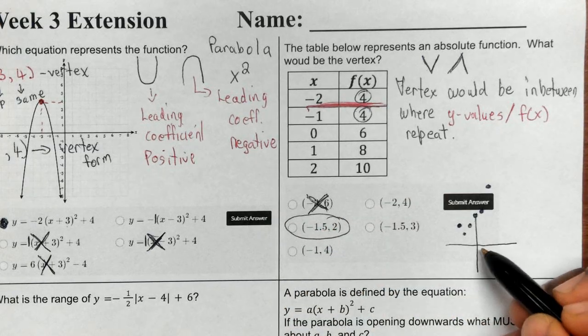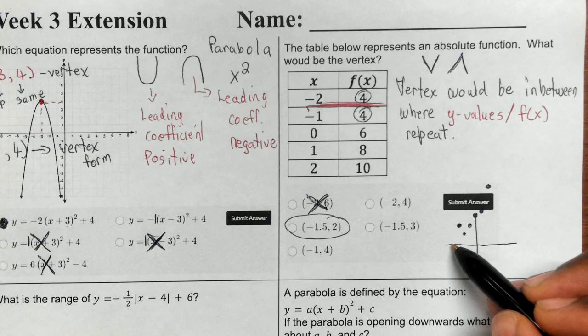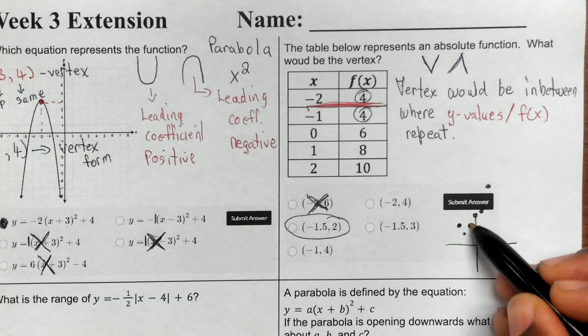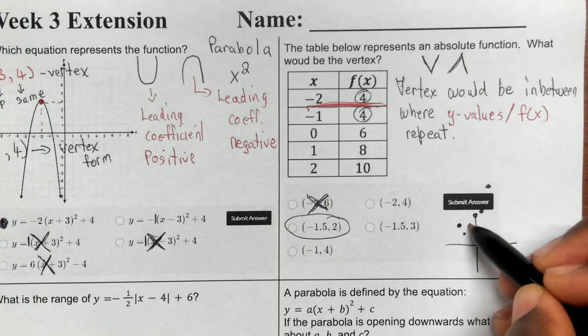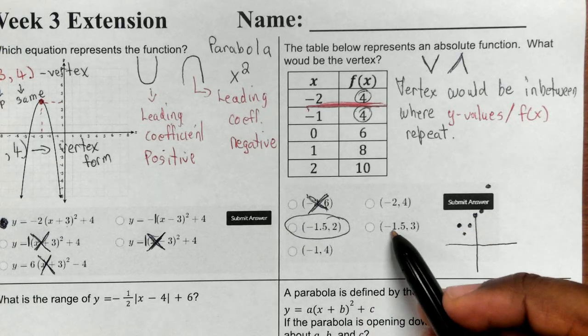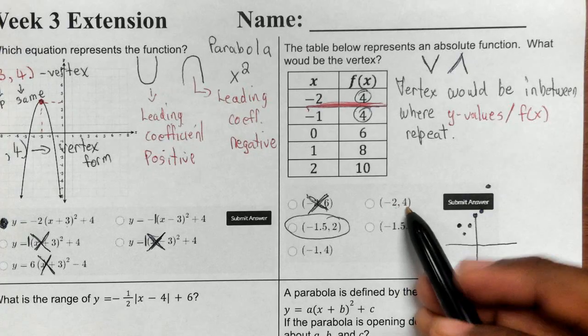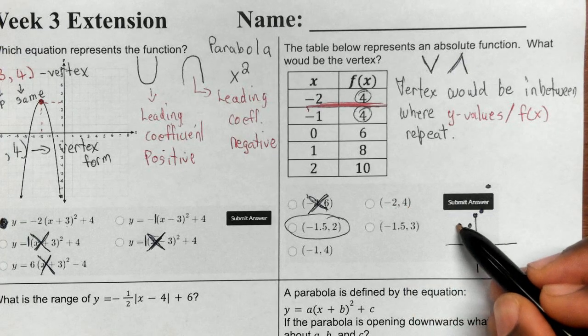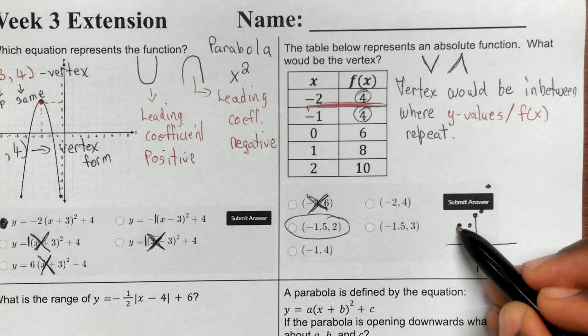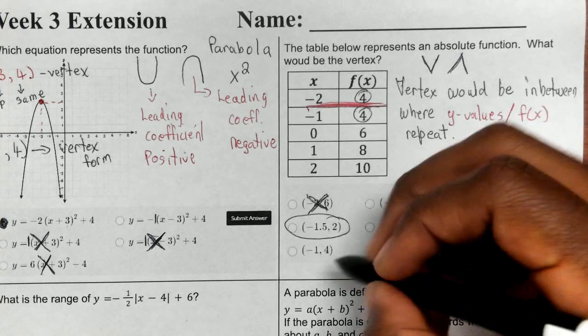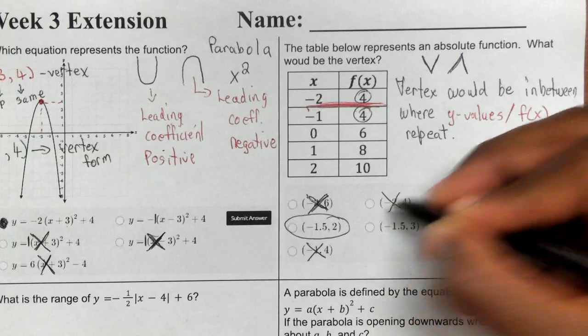Negative 1, 4, negative 1 for the x, all right? 4 for the y would be right here on this exact point. That's not in between these points, okay? Negative 2, 4, negative 2 for the x, 4 for the y, all right, would be somewhere up here, okay? Or rather, this exact point, so that wouldn't work, okay?